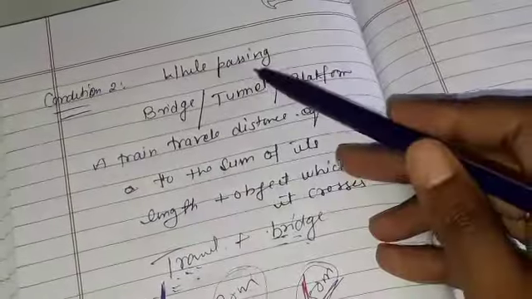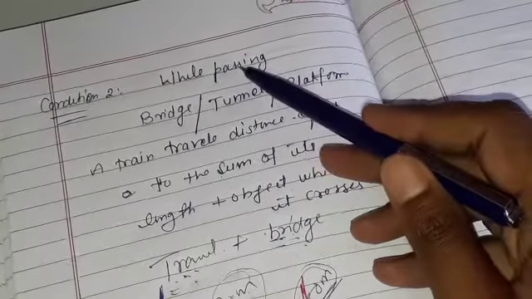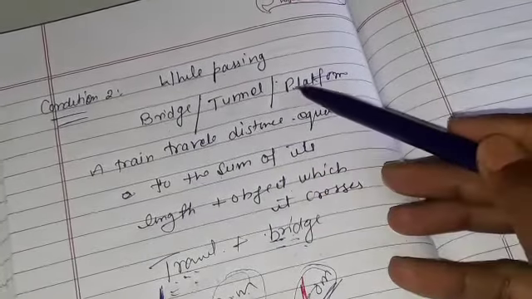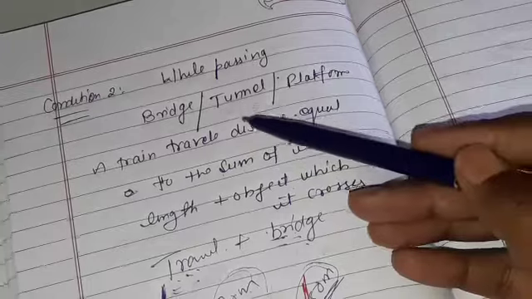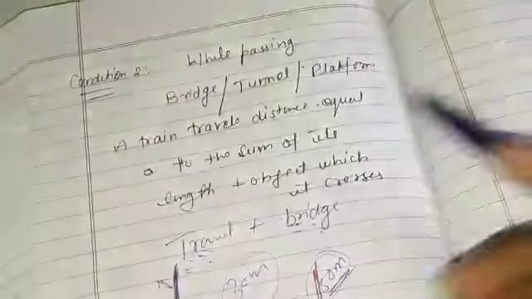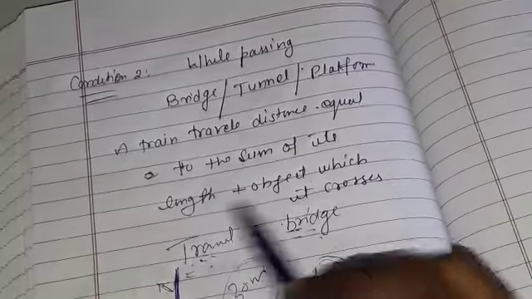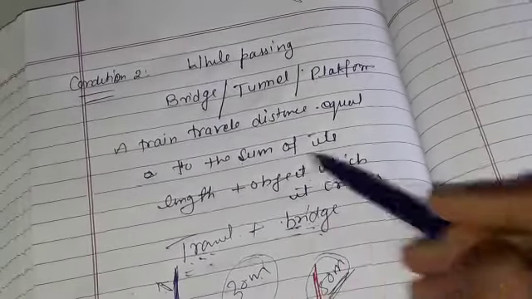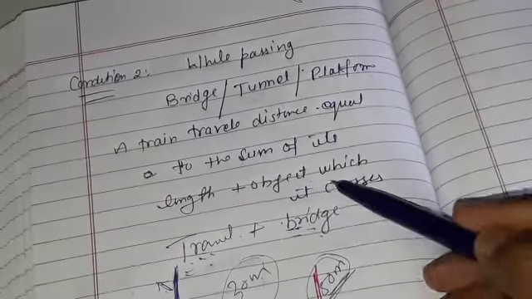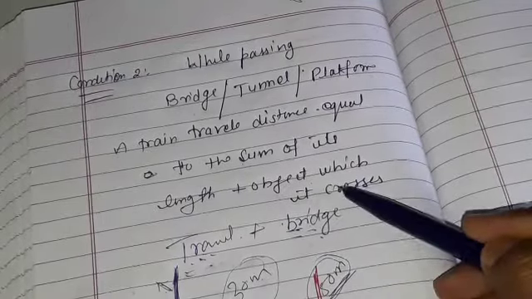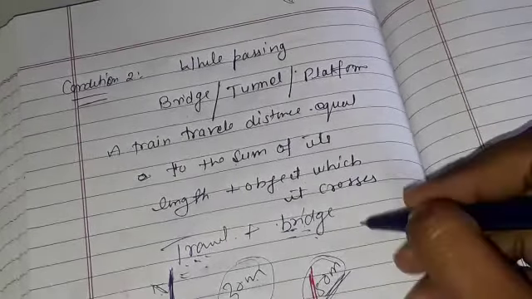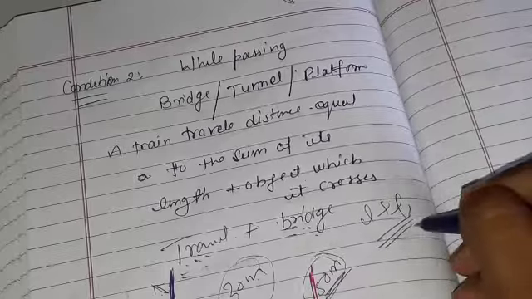And if I am talking about condition 2, when a train crosses a bridge, tunnel or platform, what will happen? Again, class, we sum the length of the train plus the length of that bridge, tunnel or platform. We can add them. It means again we add L plus L1.